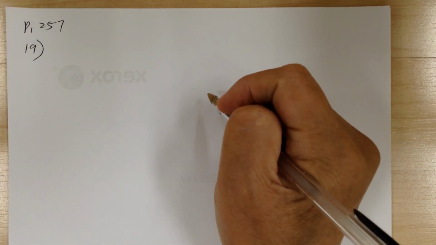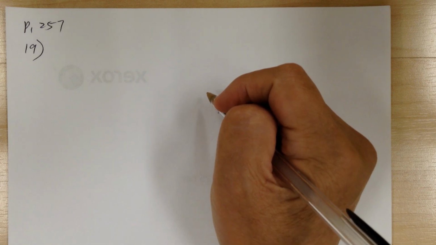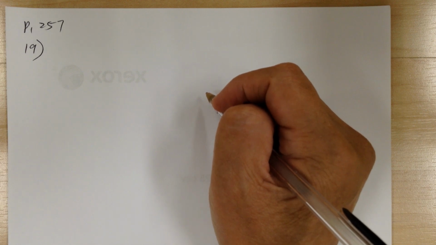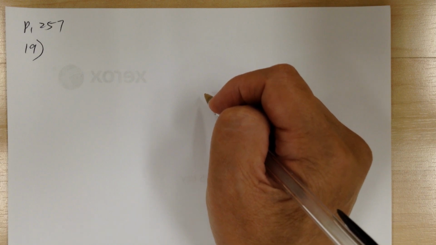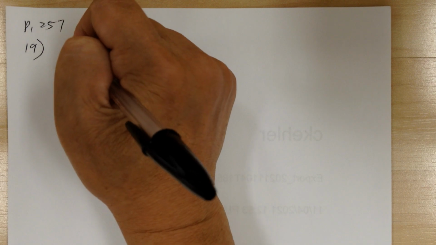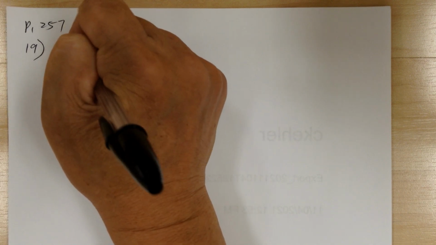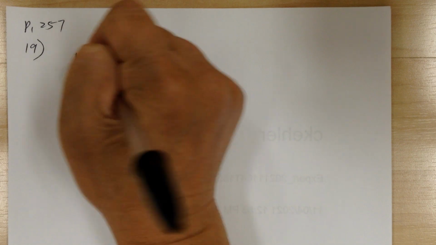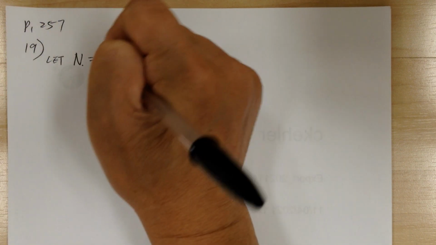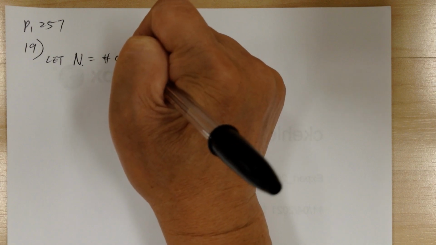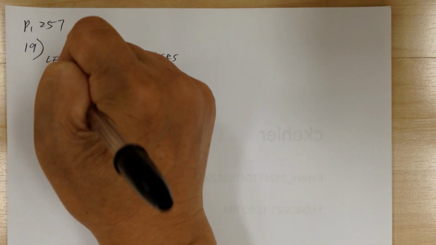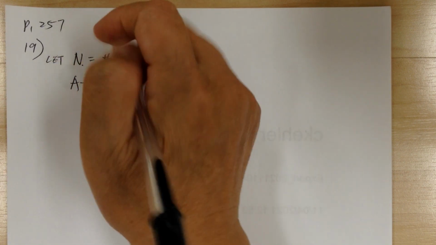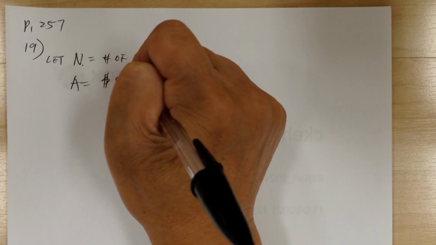Okay, so this one again you have to read carefully. You talk about memberships and the fees. It says the members of a computer club were to be assessed equally to raise $400 for purchase of software. So what you need to do is, N stands for the number of members. So let N equal the number of people or members, and let A equal the dollar amount of assessment.